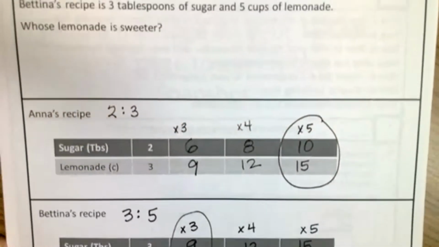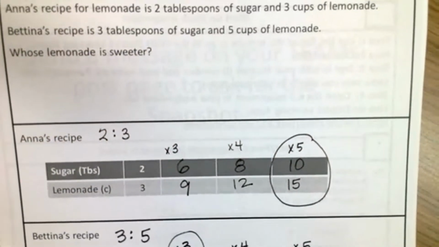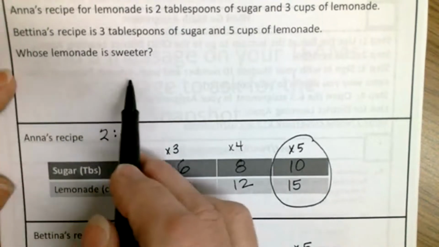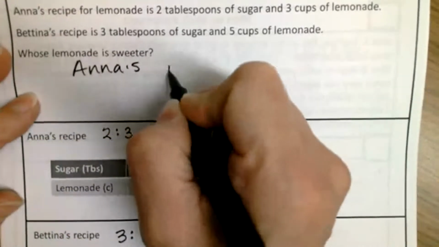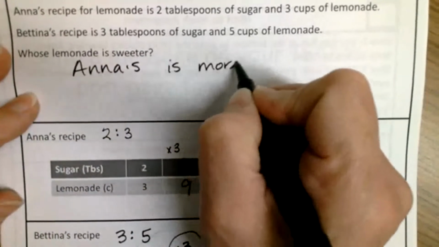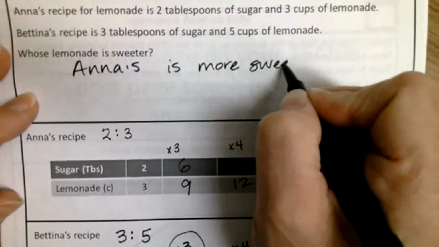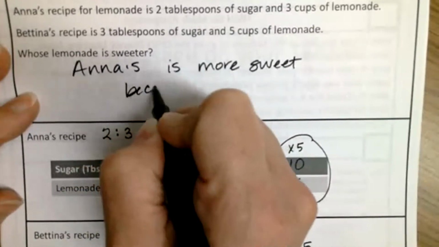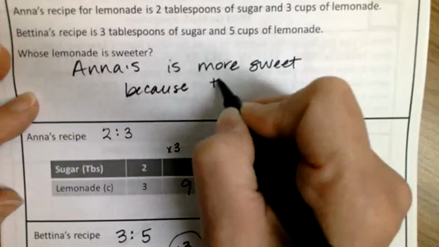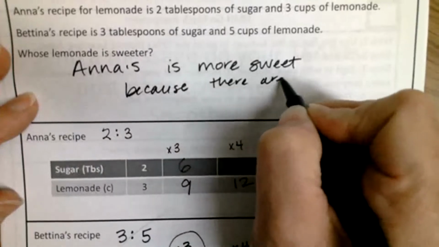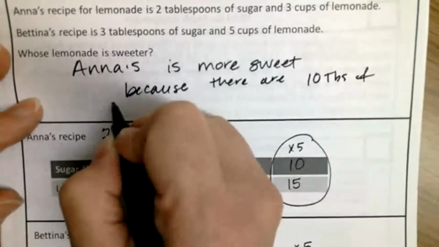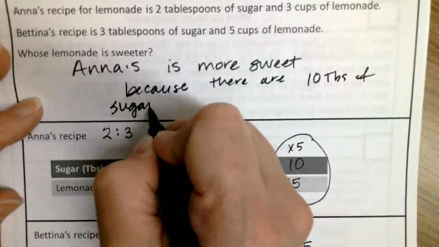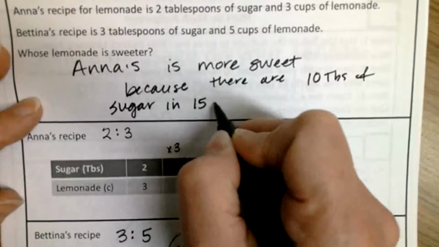So we can use ratio tables to help us find equivalent ratios, and then we can make comparisons. So whose lemonade is sweeter? Anna's is more sweet, or sweeter, because there are 10 tablespoons of sugar in 15 cups.